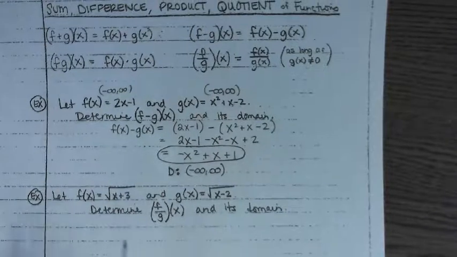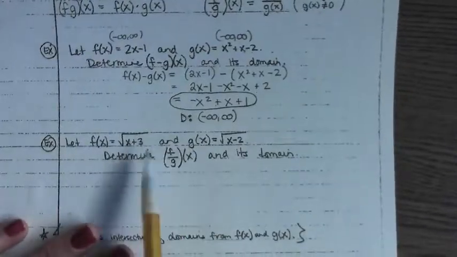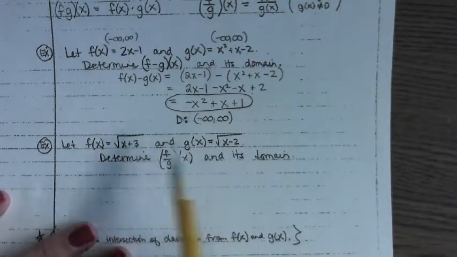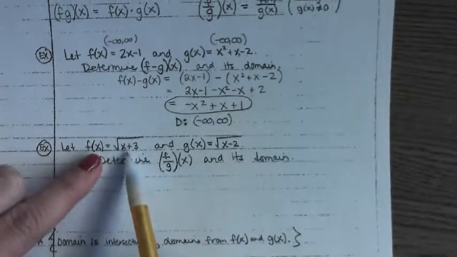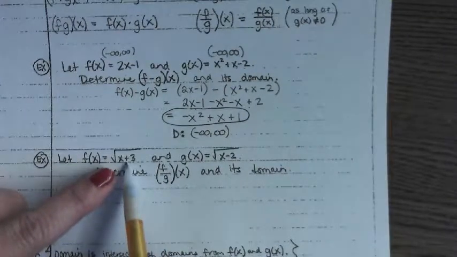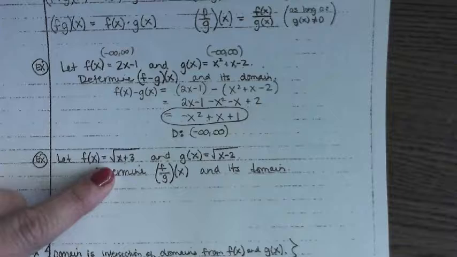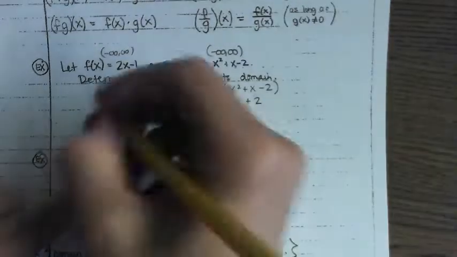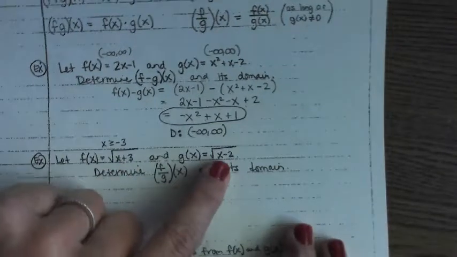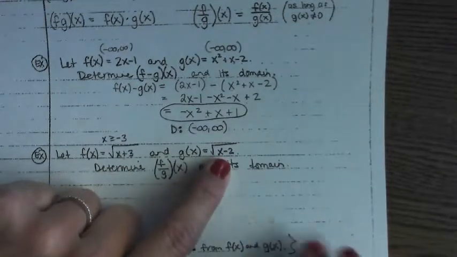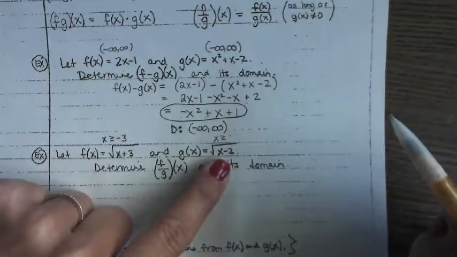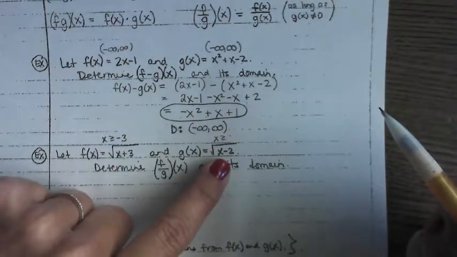That'll get a little more interesting here because our domains are restricted in the beginning. So what is our domain of this function? X has to be what? Very good. So x has to be greater than or equal to negative 3. And how about this one? X has to be greater than or equal to 2.